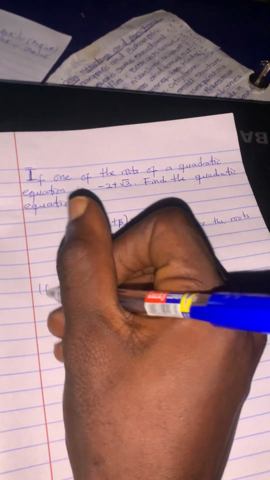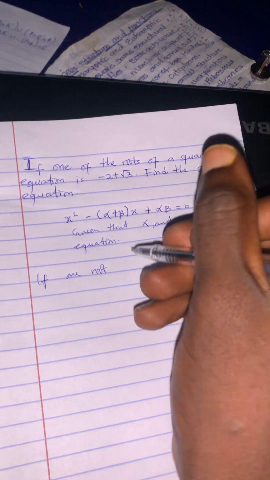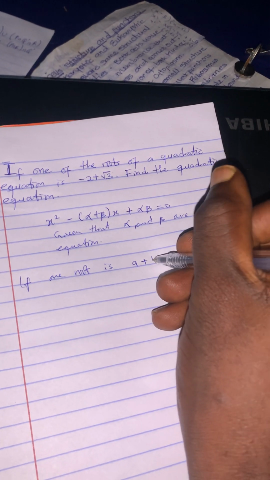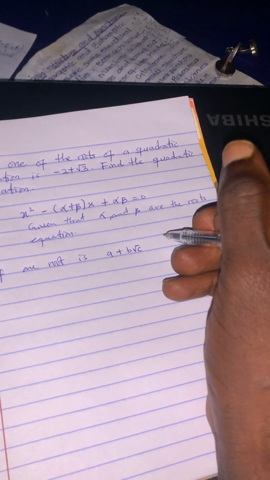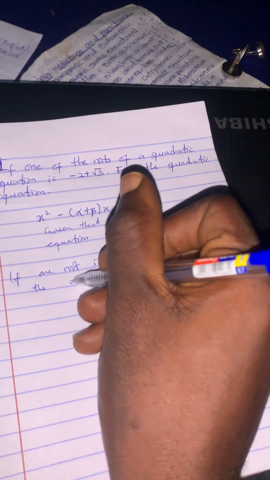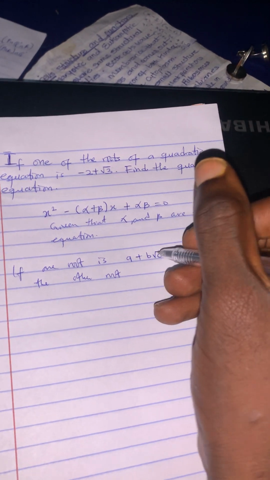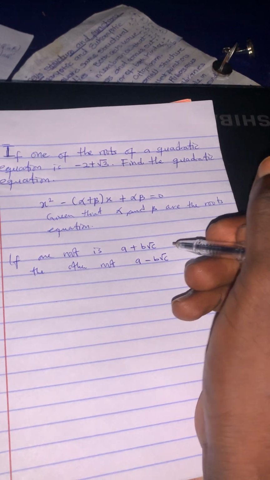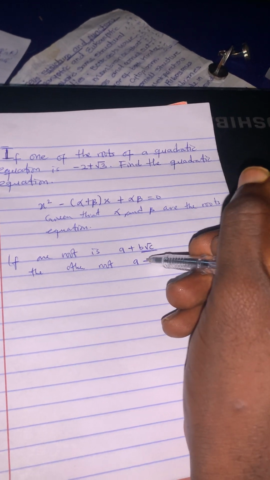If one root is a + b√c, automatically the other root will be a - b√c. That is, the sign of the surd part we have to change.